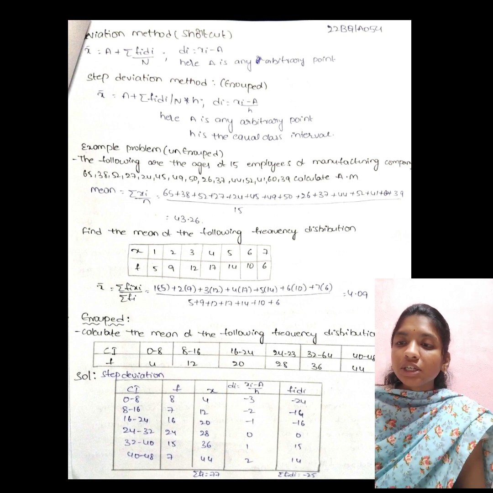Here we use the step deviation method, and di is calculated by xi minus a by h. Then we find the n value, that is the summation of frequencies, and also the summation of fi di value.